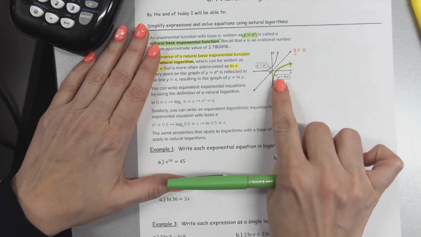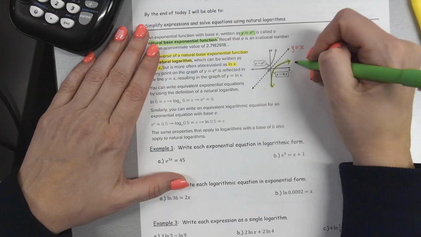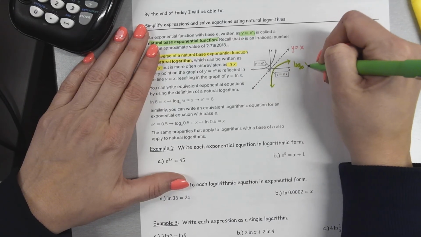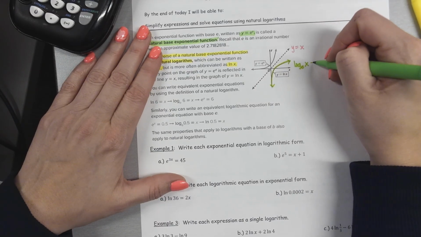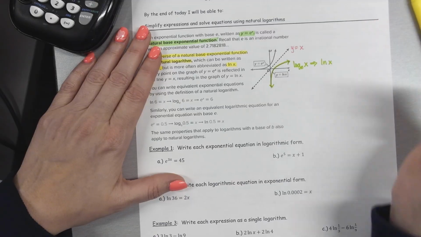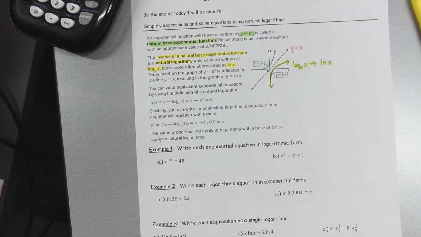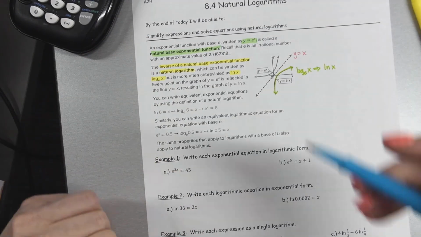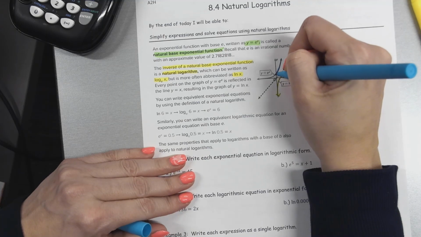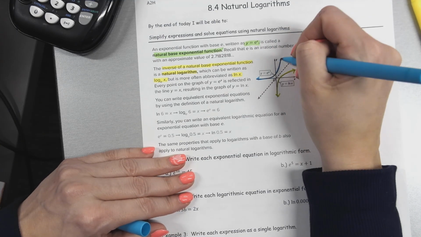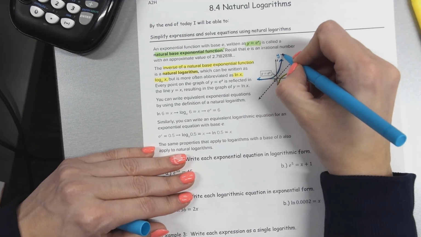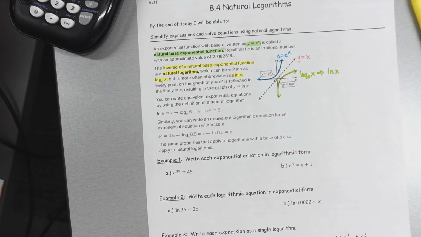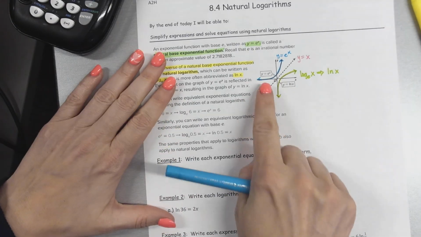The graph of a natural log is going to have that same shape. If you have log base e of x, we are going to write that as the natural log of x. And then this one is going to be e to the x.